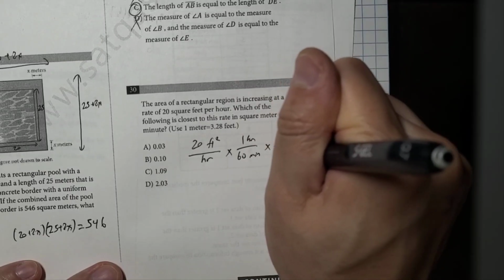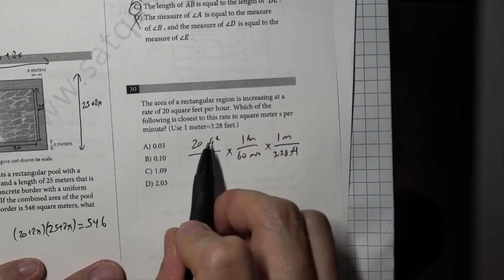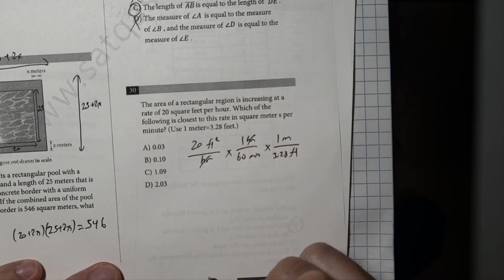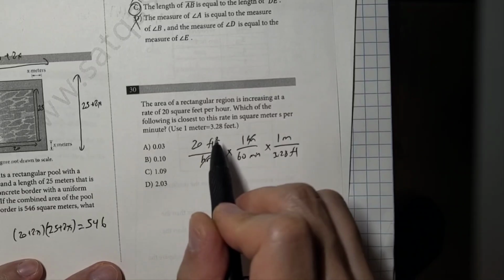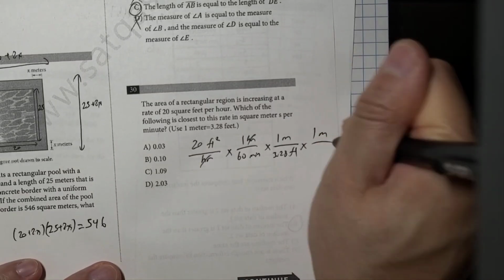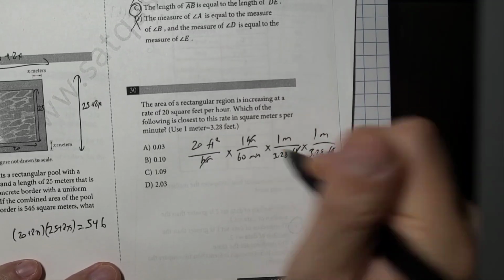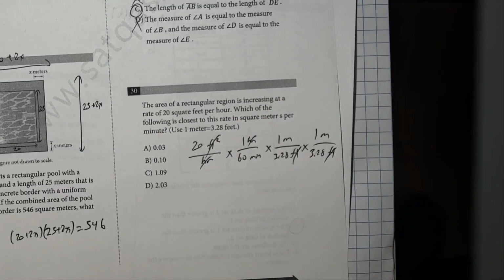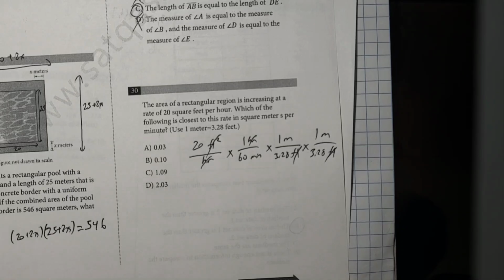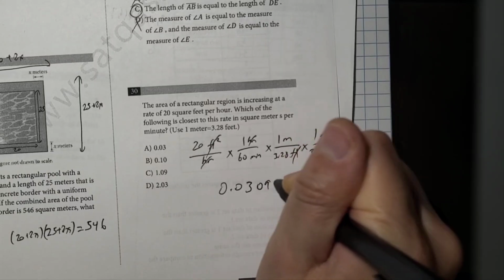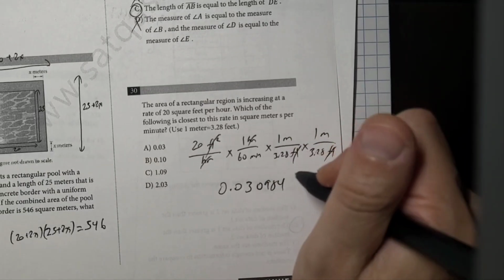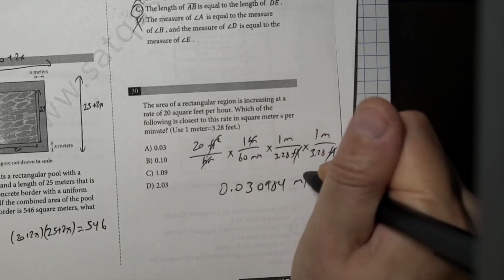there's 3.28 feet. But see, when you have your units, you can tell that, well, the hours cancel. If you just put it once, then you'll still have a unit of feet on top. It'll only cancel one of the two powers. So you gotta do it one more time. So there's 2 feet, that will cancel the whole feet squared. So now let's put this into calculator. That is, what, 20 divided by 60, divided by 3.28, divided by another 3.28. So that is 0.030984, something like that, meters squared per minute. So the answer should be A.